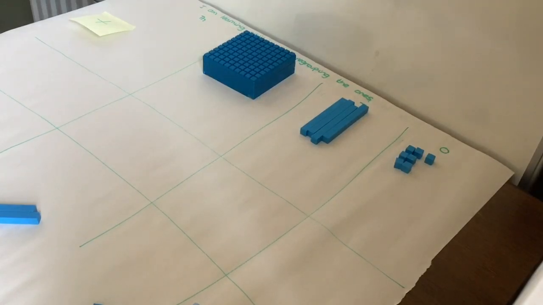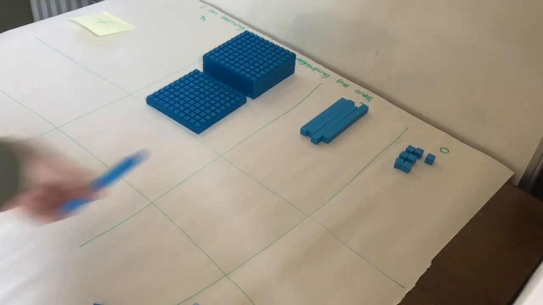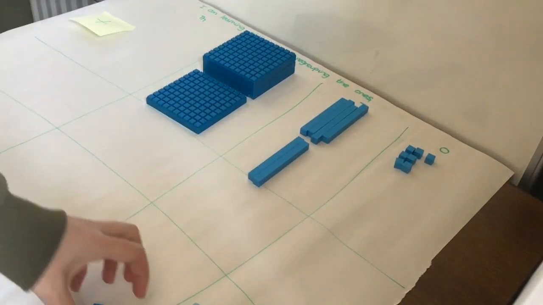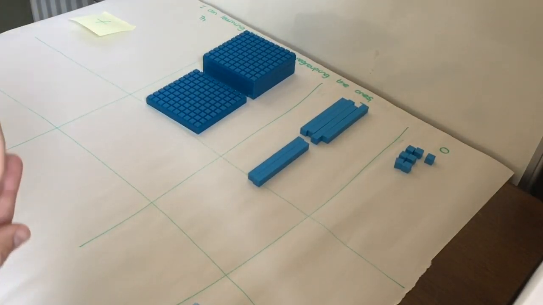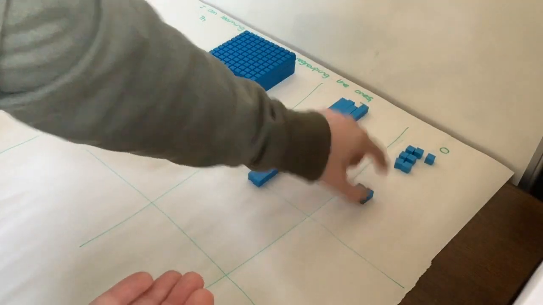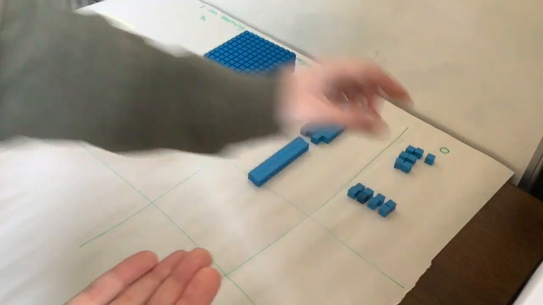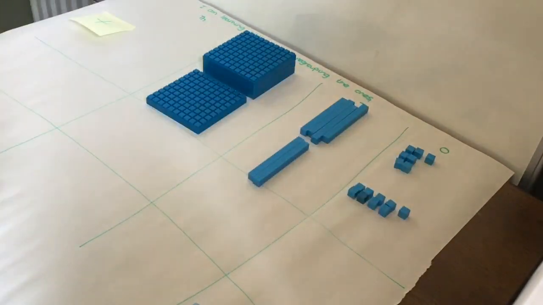347. And to that, I'm going to add 100, 2 tens, so 20, and then 9 ones. 2, 4, 6, 8, and 9 ones. So I'm going to work out what 347 add 129 equals.